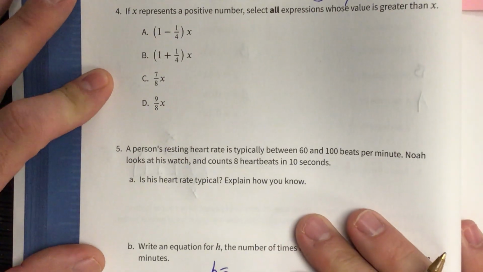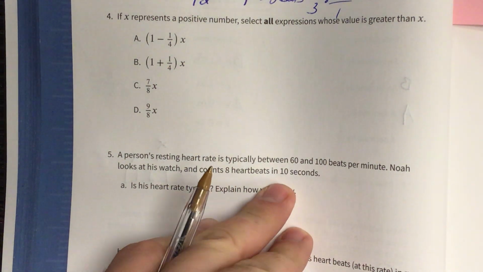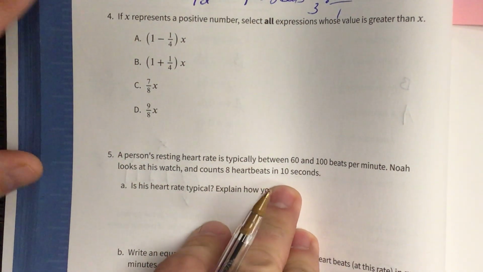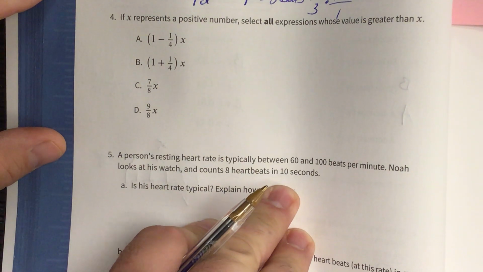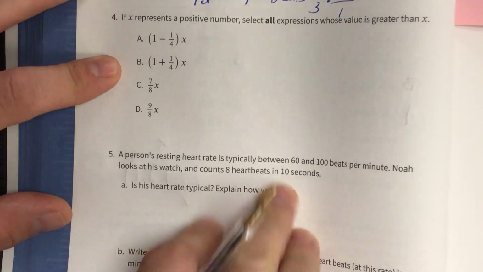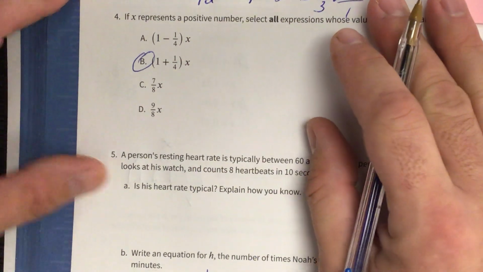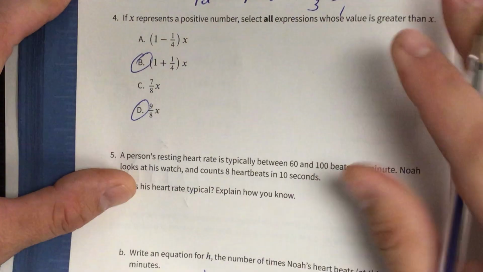Question 4. Select all the expressions whose value is greater than x. That means the number in front will be bigger than 1. Jonah's got one of them. B will definitely be bigger than 1. Molly. D would be the other one, B and D.